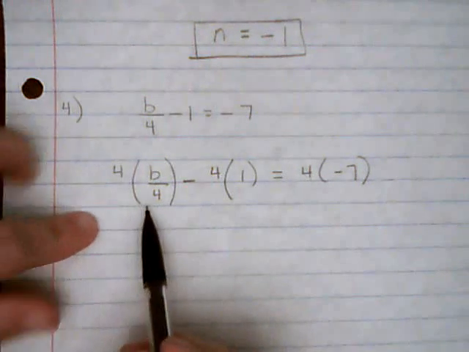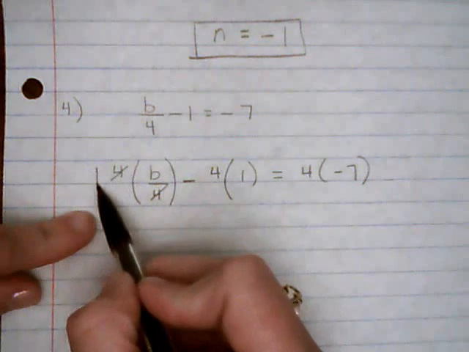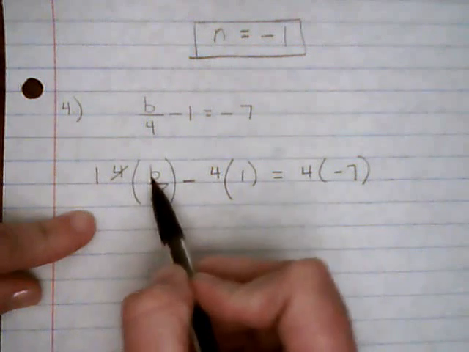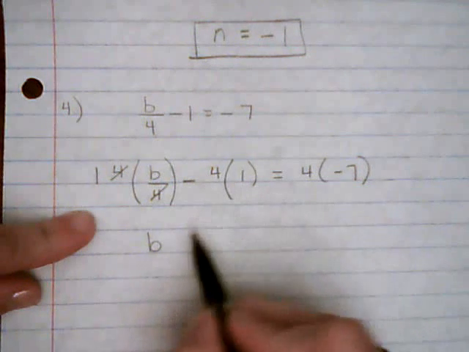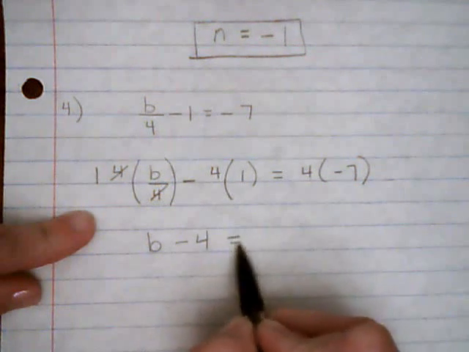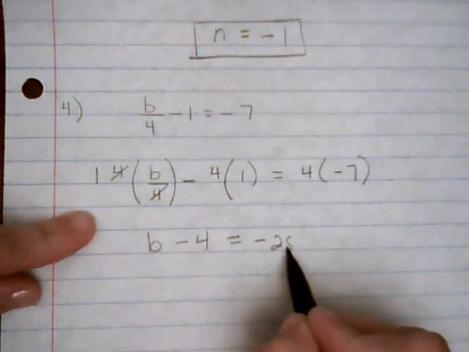Okay, so then here, 4 divides into 4 one time. 1 times b gives me just b. When I multiply, negative 4 equals, and then multiply again, which would be negative 28.